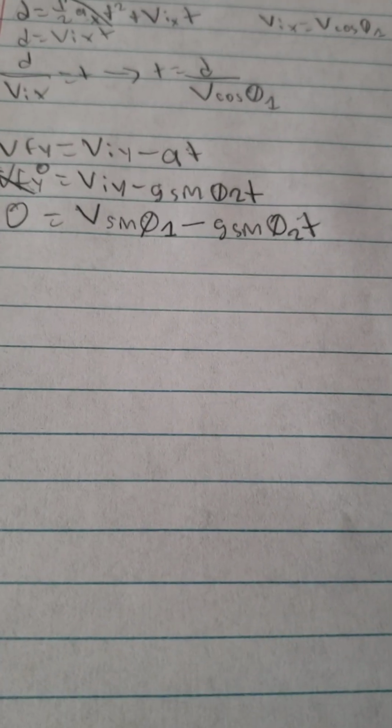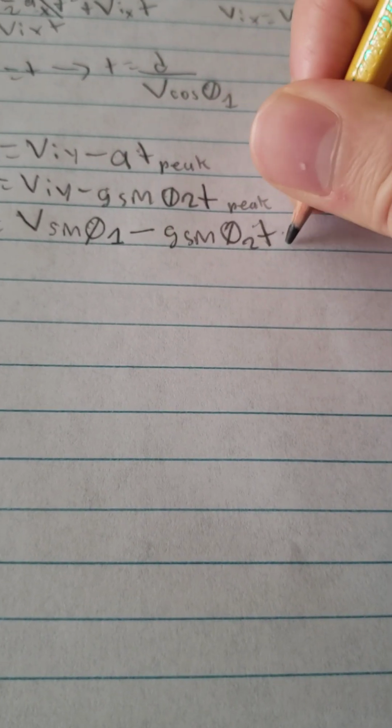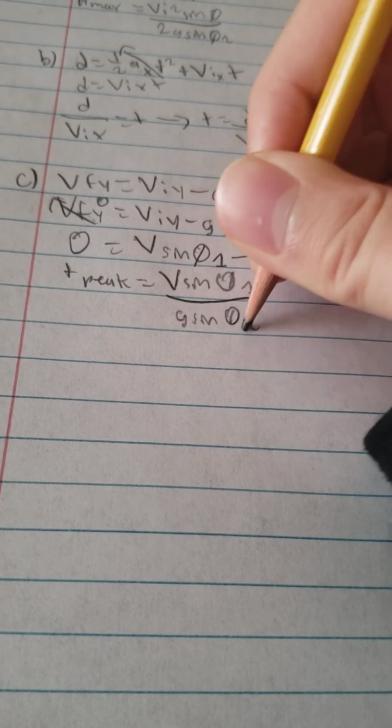So, and we drew this, and I also forgot to label that I should put t peak here, because this is the peak. This is like at the vertex, and we call that t peak. So if we distribute to solve for t peak, if you isolate and solve, you should get this value, and the thetas don't cancel out because they're two different thetas.